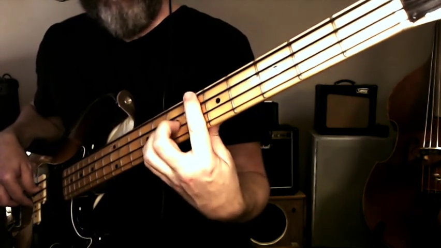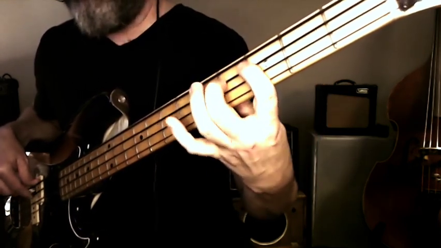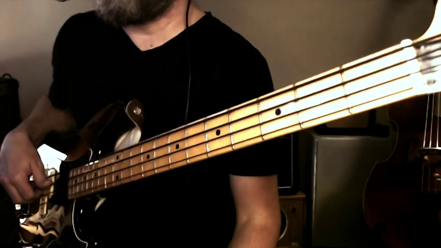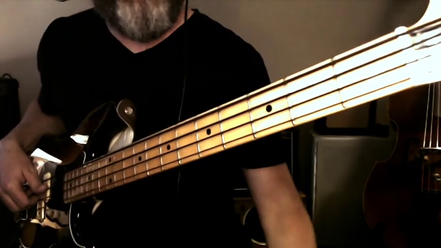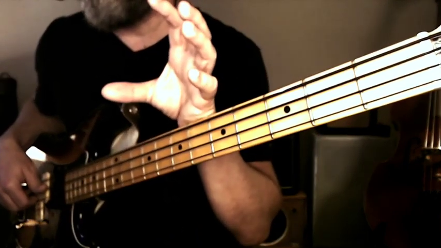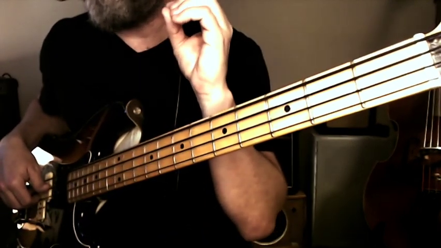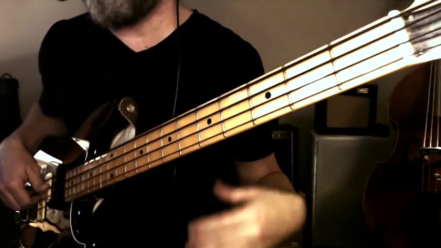And then I'm descending. You can see that that's a lot more colorful. We're not restricting ourselves to the notes of the key. We're not staying strictly in the key. We've got some accidentals in there.